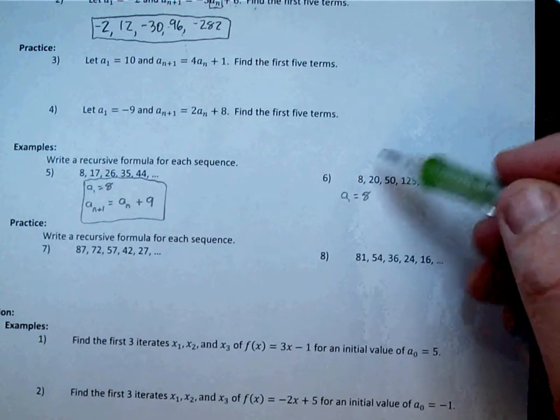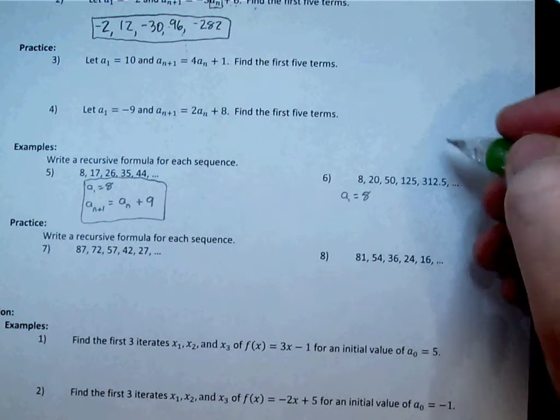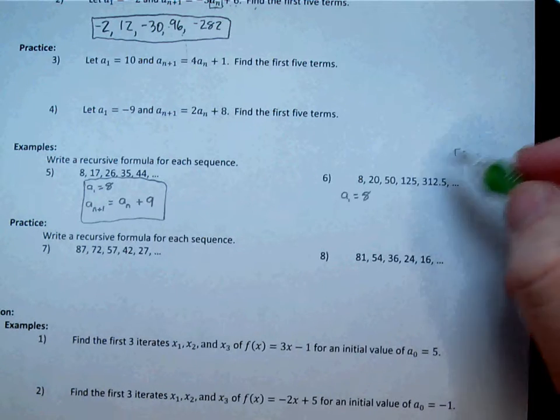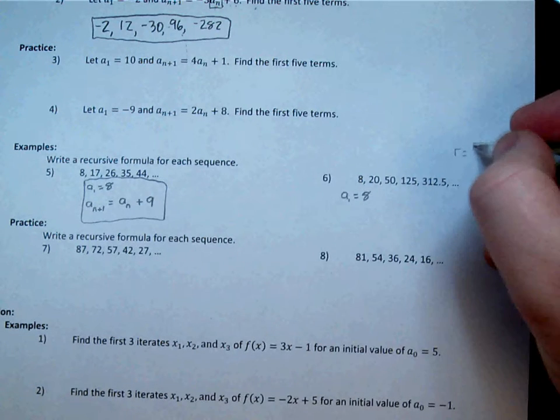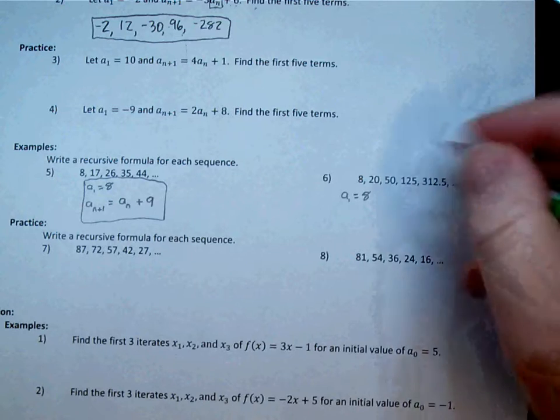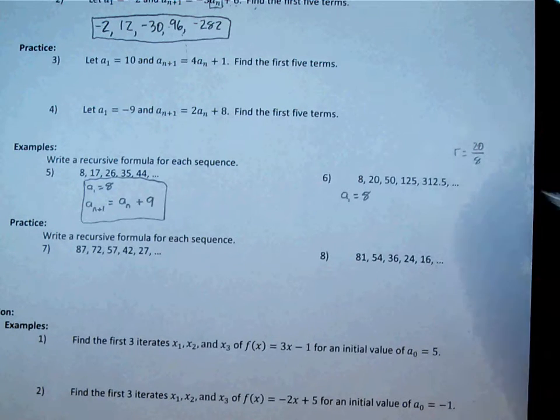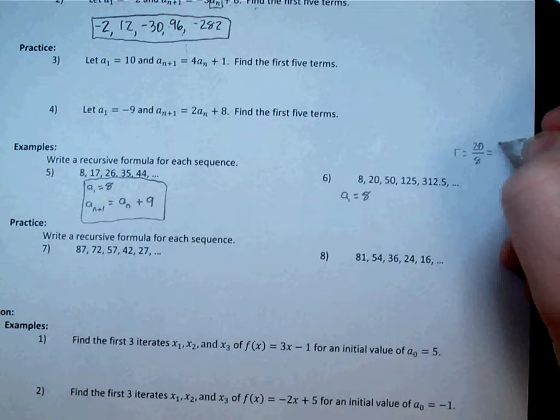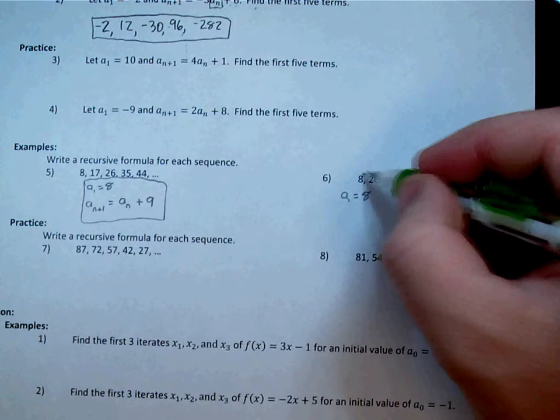But it's not terribly obvious what you multiply 8 by to get 20. So if we're checking to see if it's geometric, remember what you do. Find r. Take a term, like the second term, 20, and divide it by the term before it. Make a ratio. Try to simplify this. 20 divided by 8, they're both divisible by 4. So 5 over 2. So 5 halves is what we multiply to get from 8 to 20.